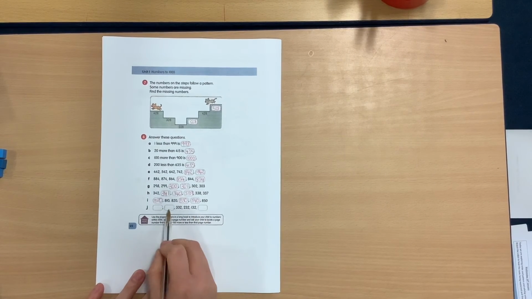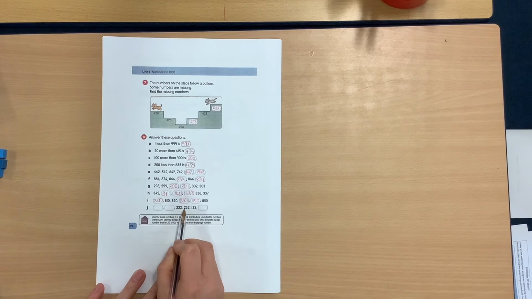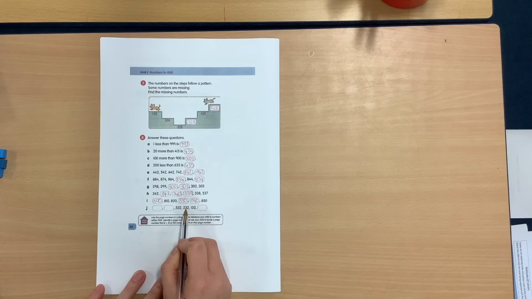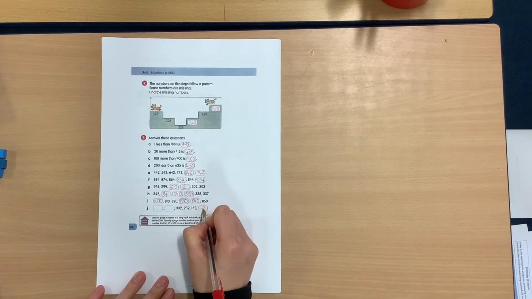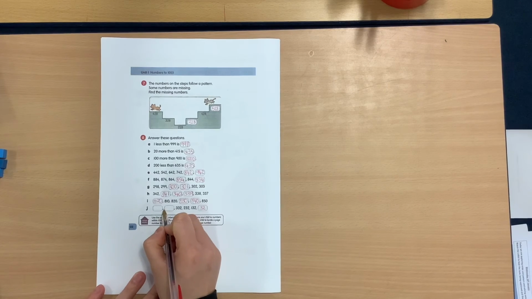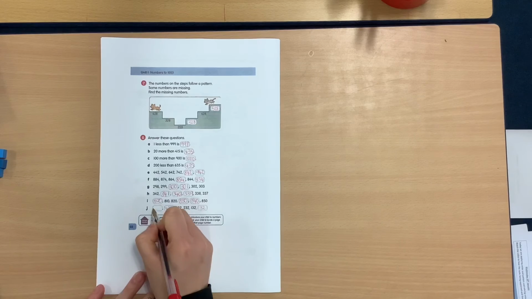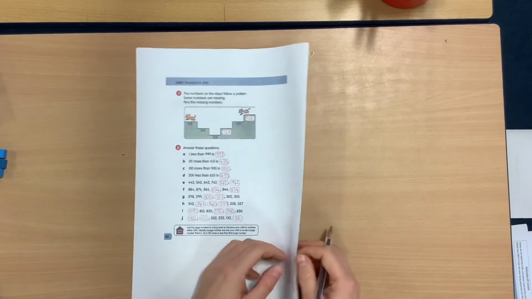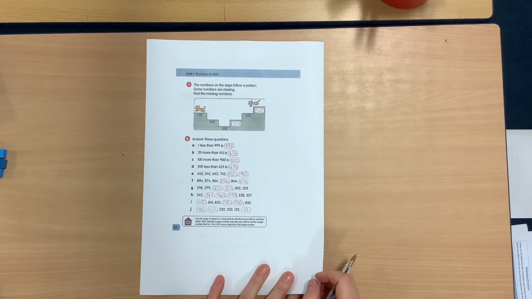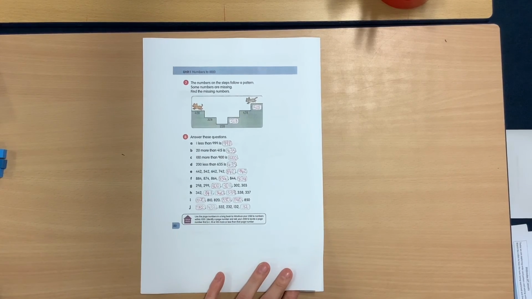Here I can see I've got 2 numbers, 332, 232, 132. So I can see it's 100 less every time. So that's going to be 32, which means this would be 100 more than 332, which is 432. And this would be 100 more, which is 532. Okay, hopefully you got that right. If not, you check over with an adult and hopefully they will be able to help you with that.